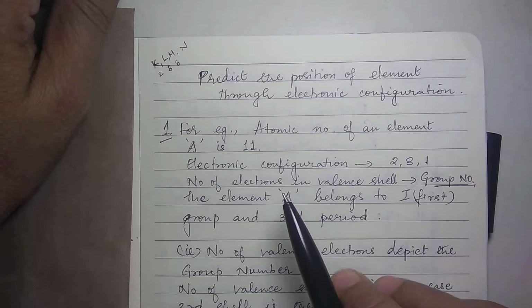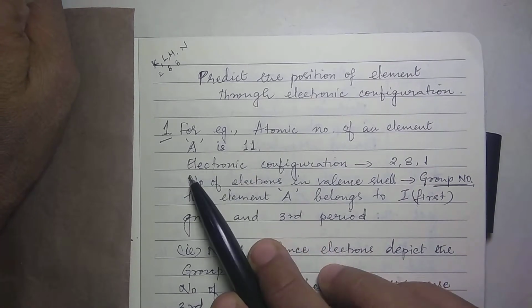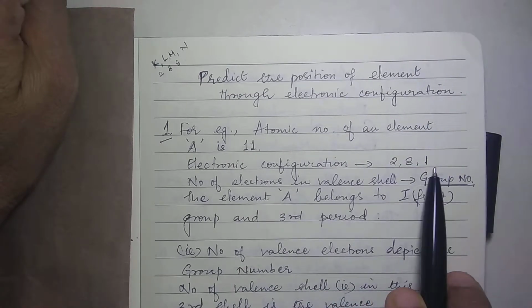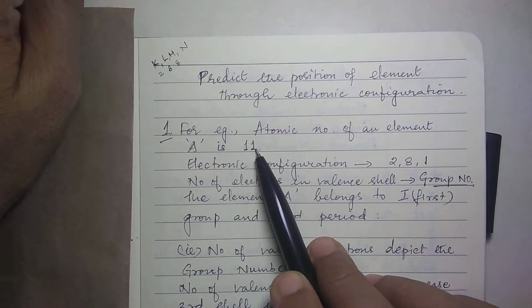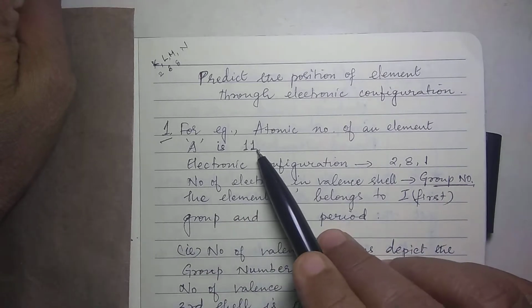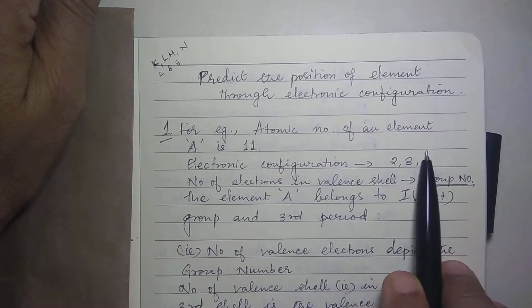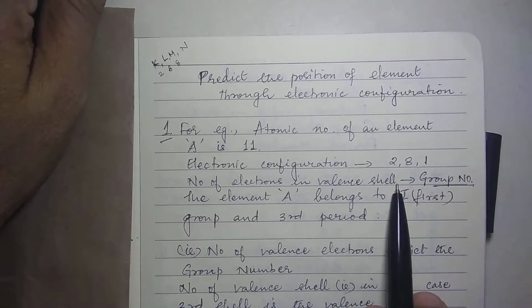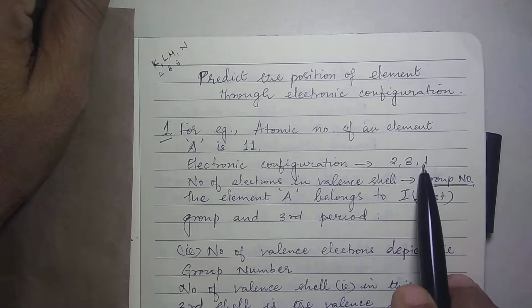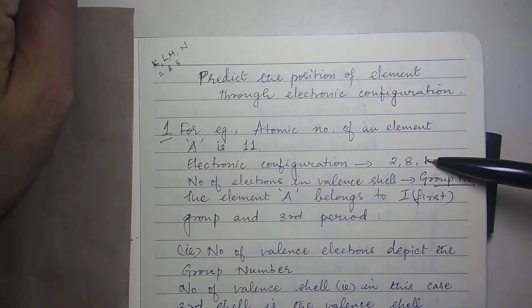Okay. Now, I have given you the atomic number. It is 11. So, you know to write the electronic configuration. It is 2, 8, 1. So, this 11, what does it tell you? It tells you the number of protons and the number of electrons. Electrons are distributed outside the nucleus and protons are inside the nucleus. Now, once you write the electronic configuration, from here you understand the number of electrons present in the valence shell. Valence shell is what? Outermost shell. How many electrons are in the outermost shell? There is only one electron.